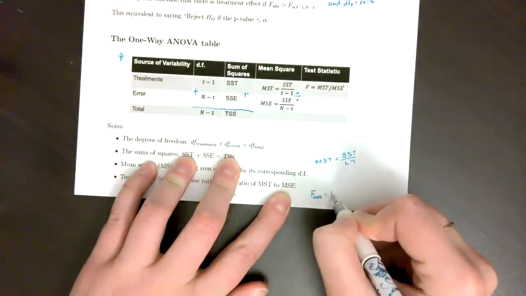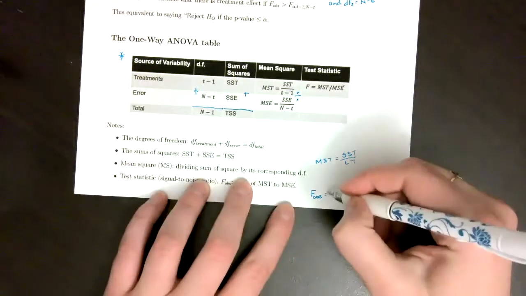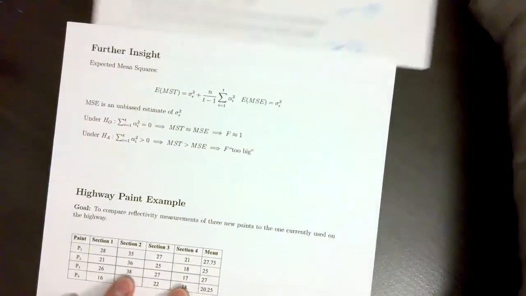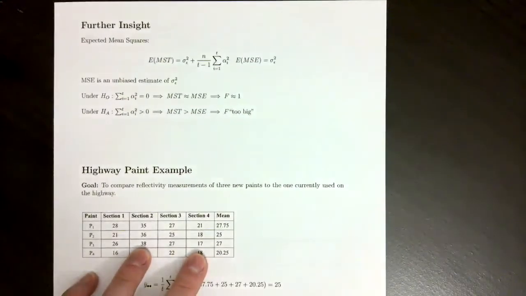F observed is big, then we're going to often reject our null hypothesis and say that at least one of these groups is different, and so the treatment is going to have an impact. Now, is it big enough? I'm going to put big in quotes because it's got to be big enough. What I mean by that is, let's go to our next page of notes and get some further insight into what I'm trying to tell you guys.